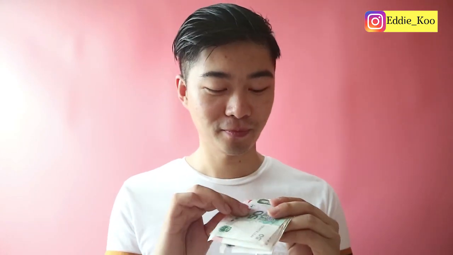50块, 50块. Finally, we have the biggest note, 100块, 100块. I feel like I'm auctioning. Guys, and we also have Chinese coins, okay? And I'm going to show you these three basic ones.